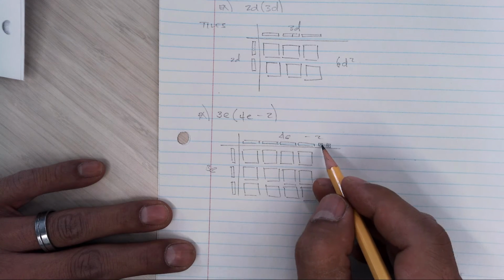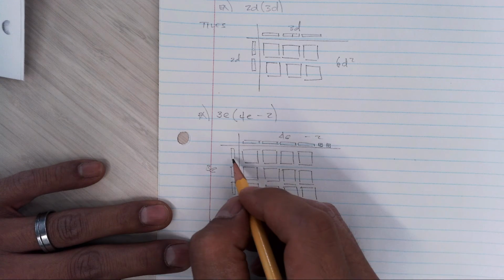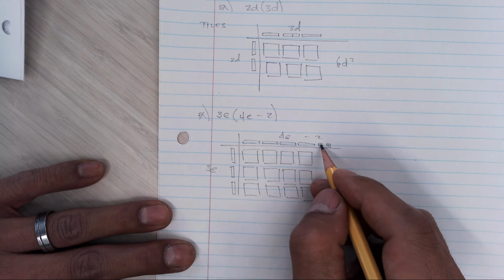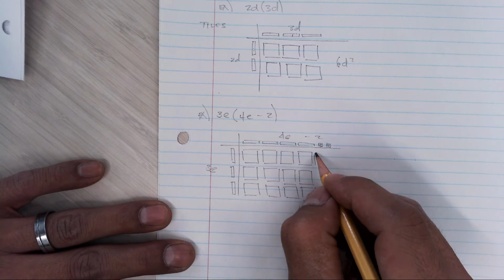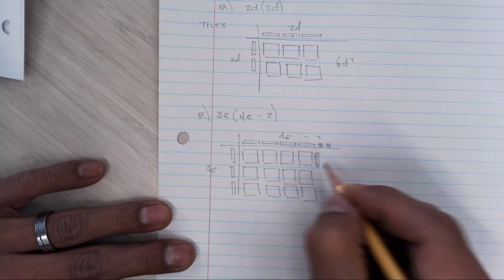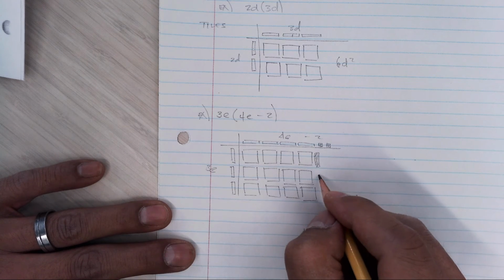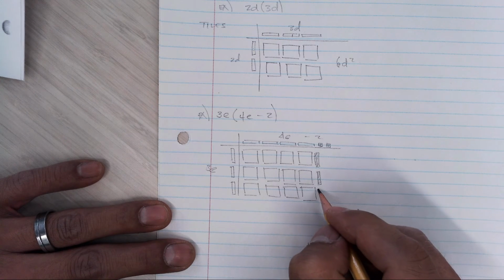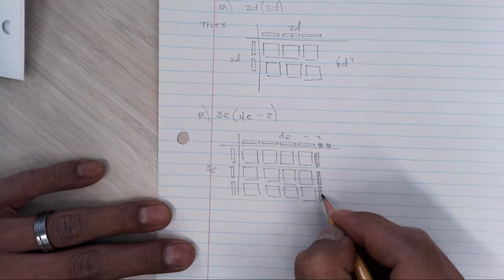Now what about this? This is a negative 1 times an e tile. Well, a negative times a positive will give you a negative. And 1 times an e tile is just an e tile, but it's going to be negative because of this negative tile. Okay? Like this.